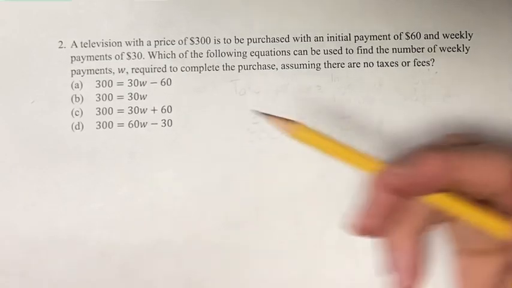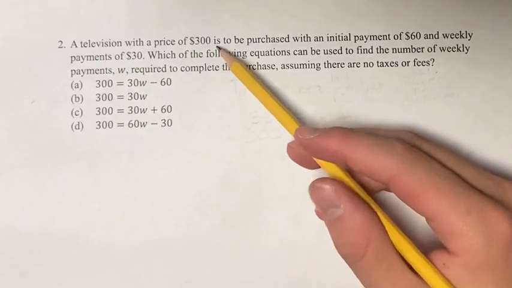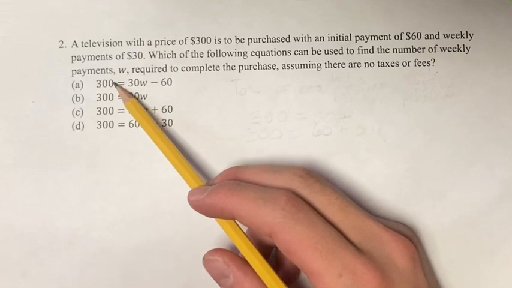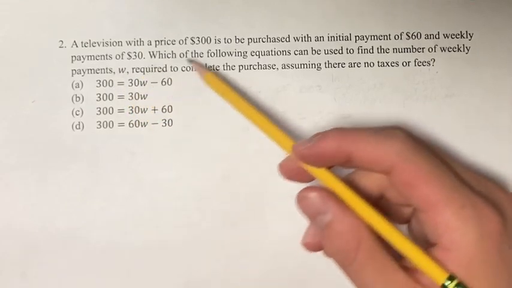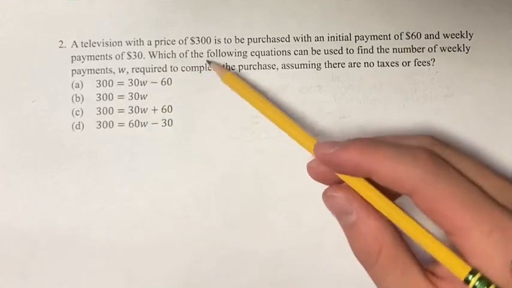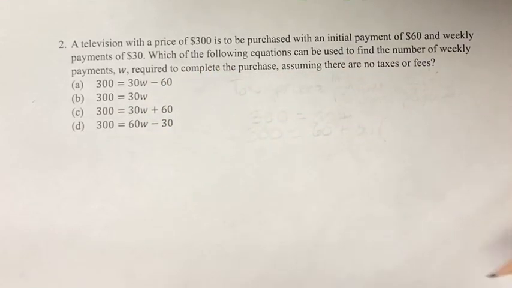In this problem, we're told a television with a price of $300 is to be purchased with an initial payment of $60 and weekly payments of $30. We're asked which of the following equations can be used to find the number of weekly payments W required to complete the purchase, assuming there are no taxes or fees.